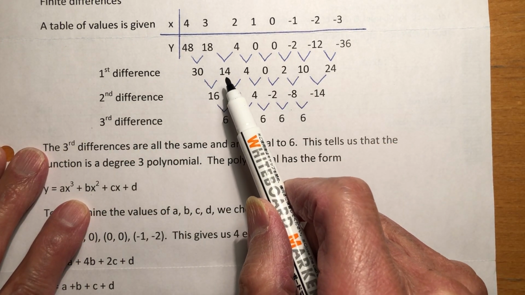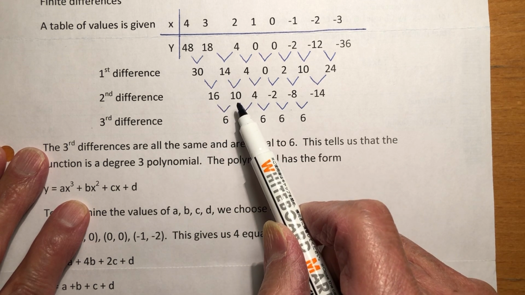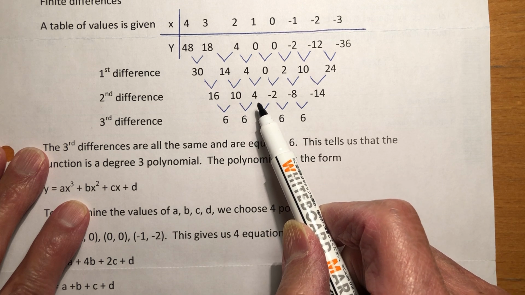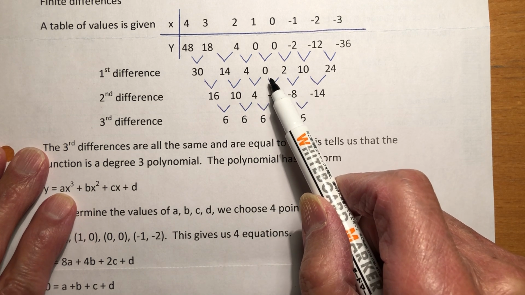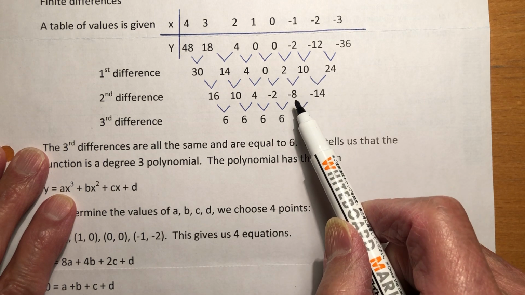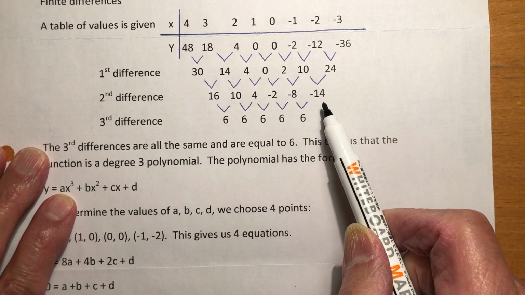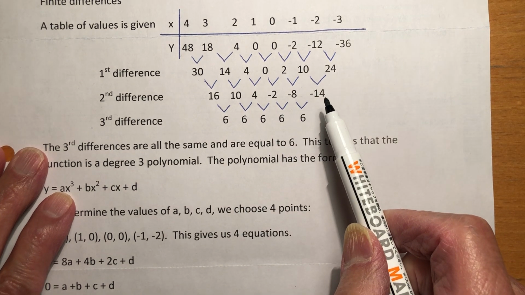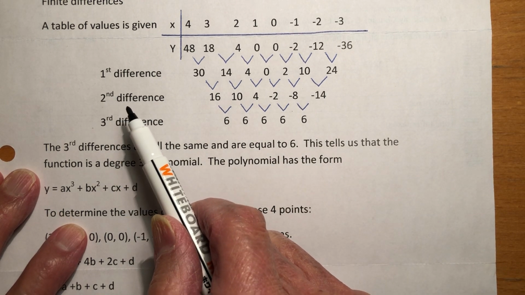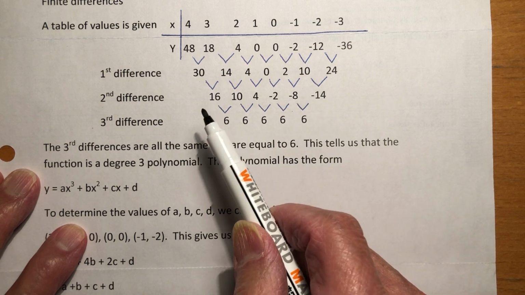This minus that is 16. 14 minus 4 is 10. 4 minus 0 is 4. And so on. This minus that is this, and this minus that is this. So this is again a difference, but this difference we call the second difference. We continue.